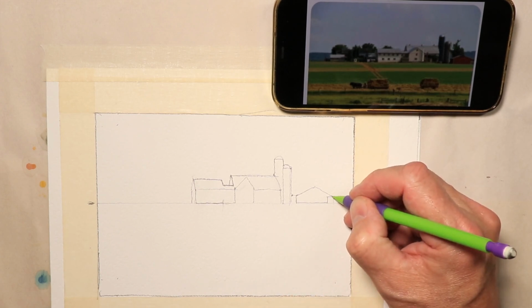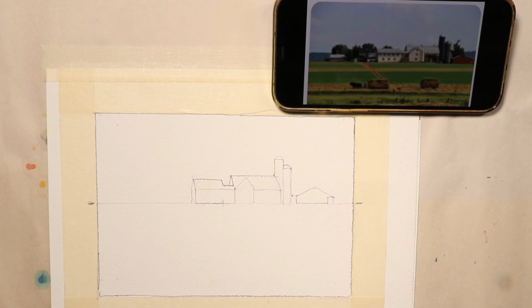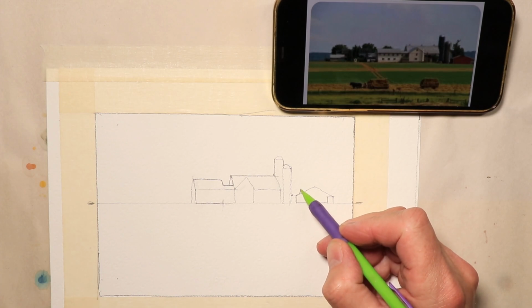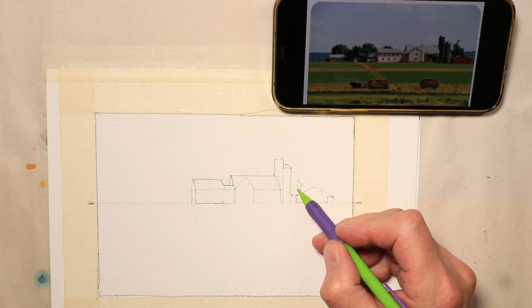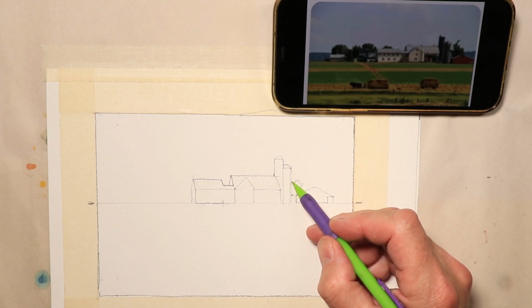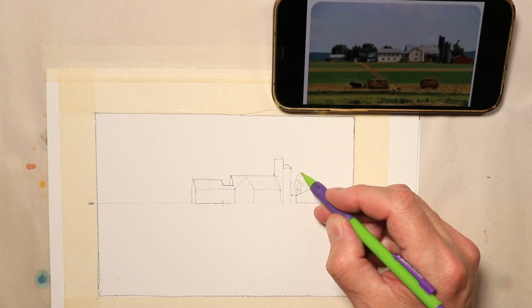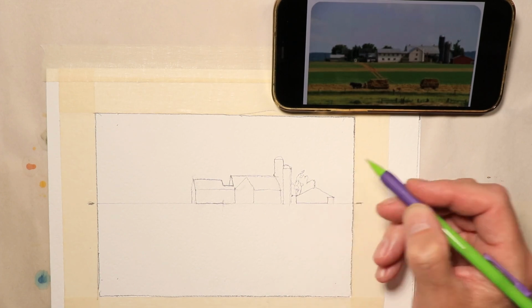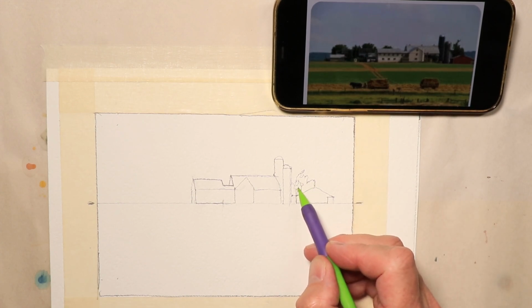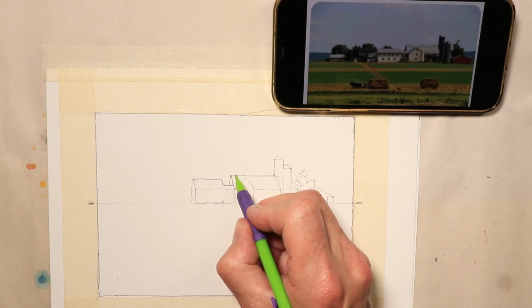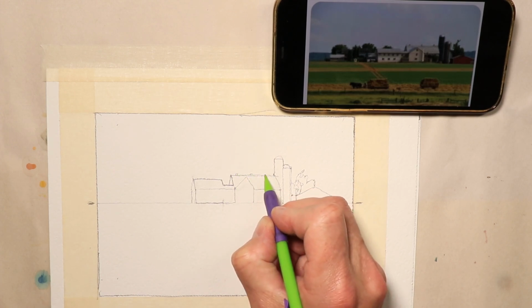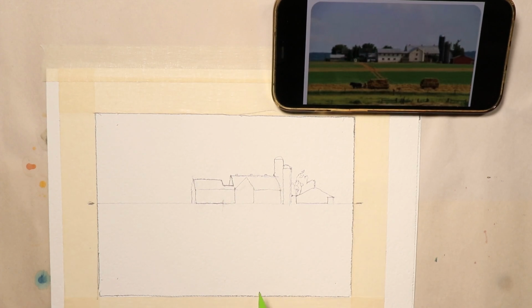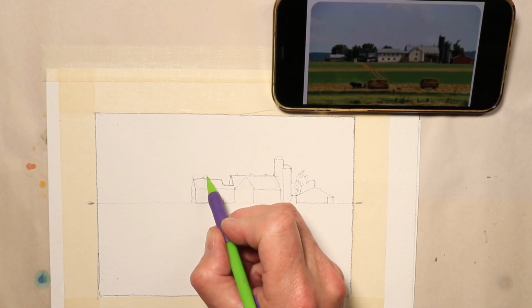Like that. And then we're just going to get this and some tree shapes here. And then over here we have some vents on the top of the barn. And then we have some tops of trees over here.